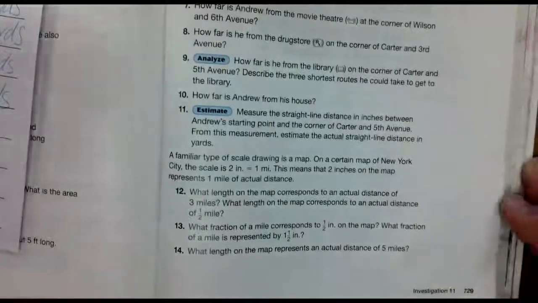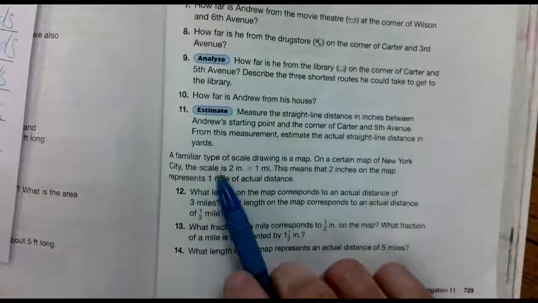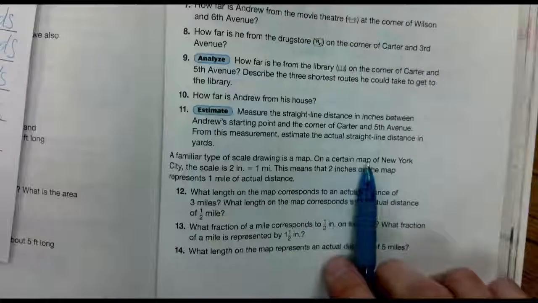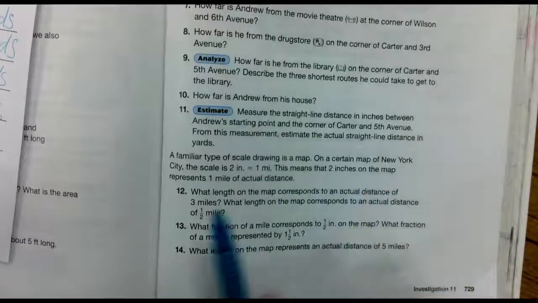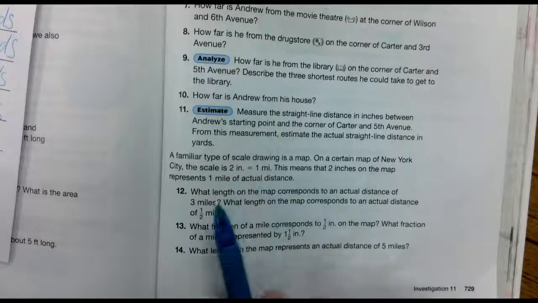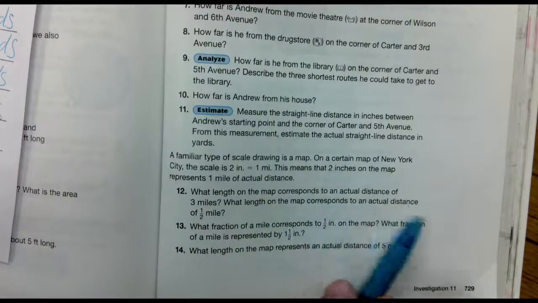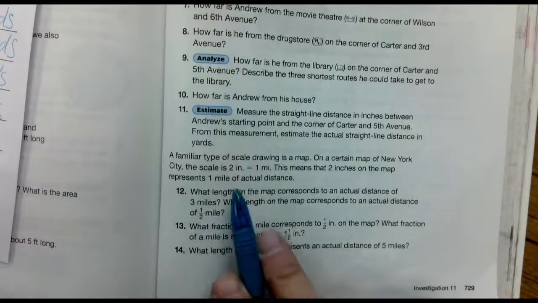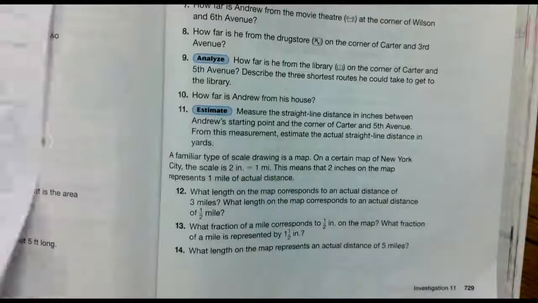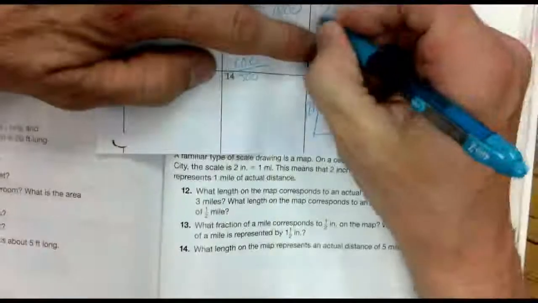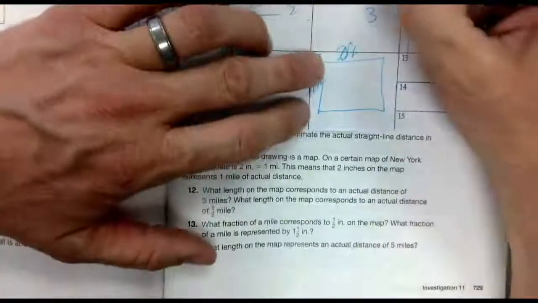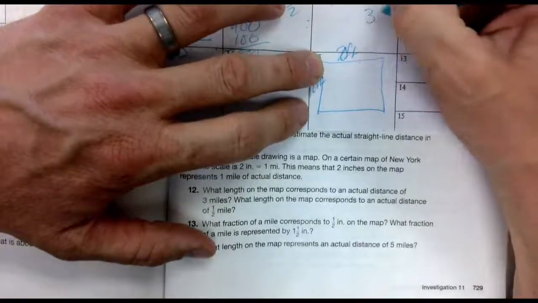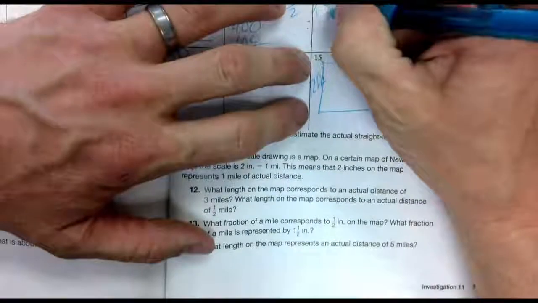Our third example here, it says a familiar type of scale drawing is a map. On a certain map of New York City, the scale is 2 inches equals 1 mile. This means that 2 inches on the map represents 1 actual mile. What is the length of the map corresponding to the actual distance of 3 miles? So if 2 inches equal 1 mile, and now I have 3 miles, 1 times what number equals 3? 1 times 3, whatever I do to this side, I got to do to this side. 2 times 3 equals what? 6 inches.